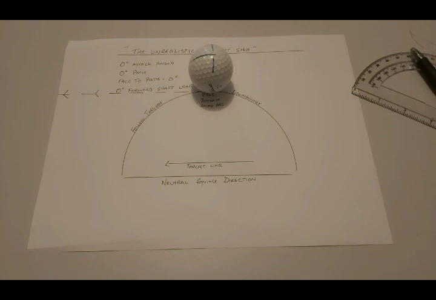So for this particular shot, we're going to be swinging neutrally. So the club is going to be going around us perfectly. Our arms will be going around our bodies perfectly. They won't be going to the left of our body or swinging away from our body to the right. They're just going to be going around perfectly.